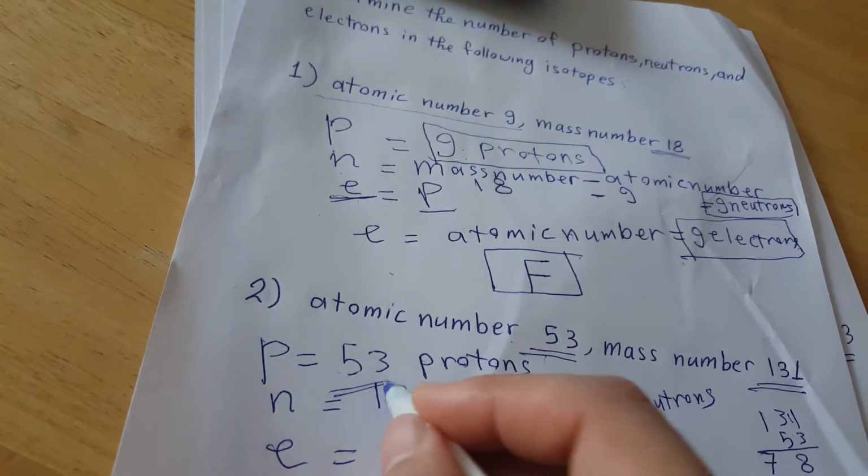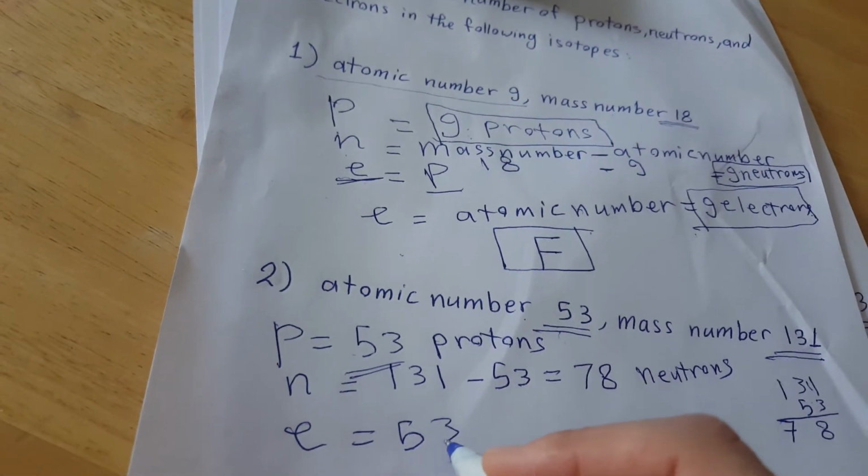Electrons equal to protons in the neutral atom of course.